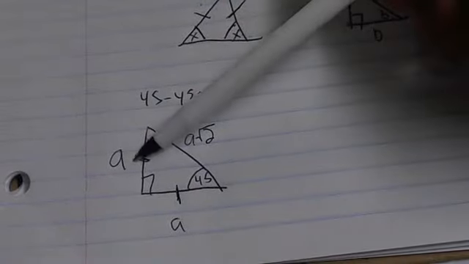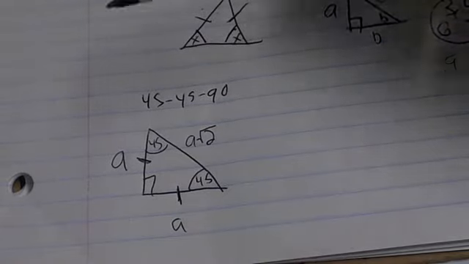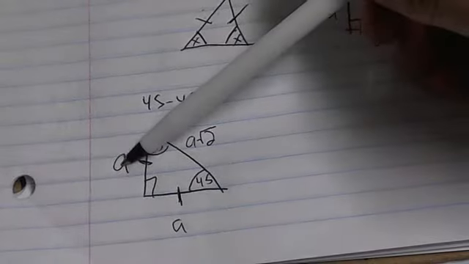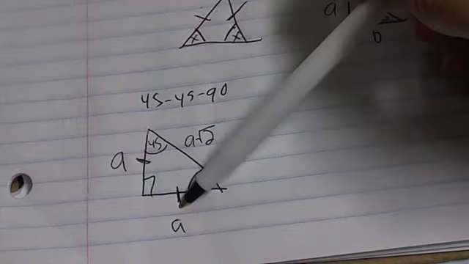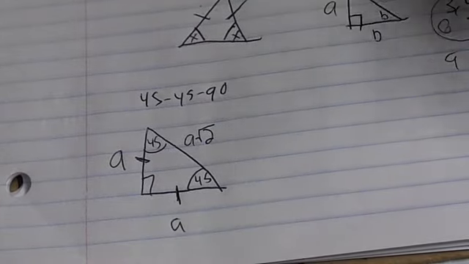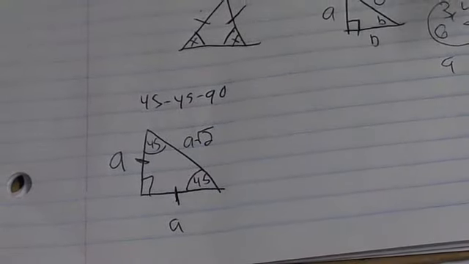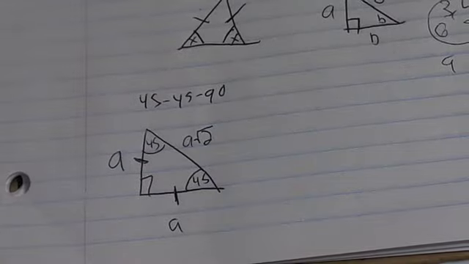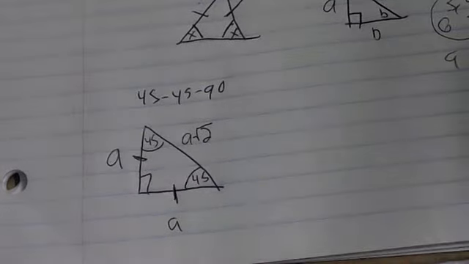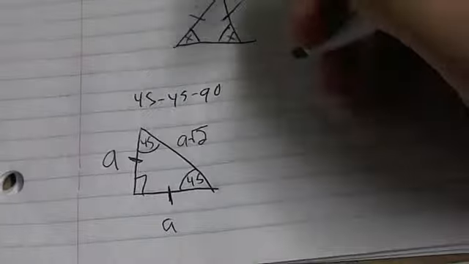So if it was a 45, 45, 90 triangle, and this leg was 5, then this will also be 5, and then the hypotenuse will be 5 square root of 2. You don't believe me? You can do the Pythagorean theorem, and you'll get the right thing. You'll get 5 square root of 2.